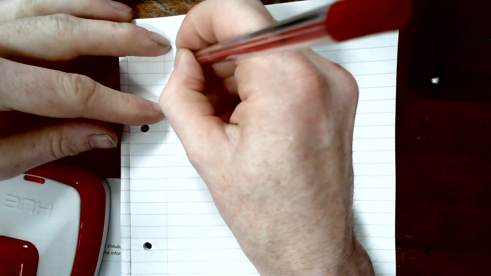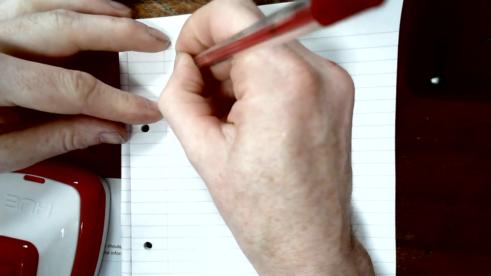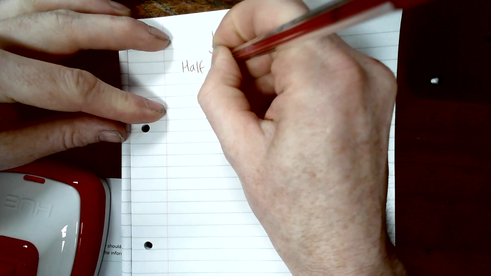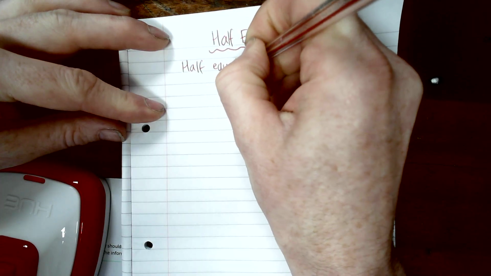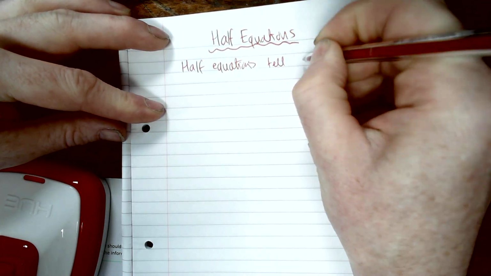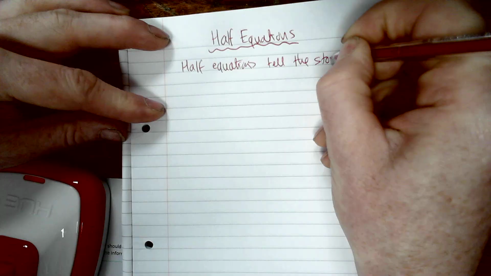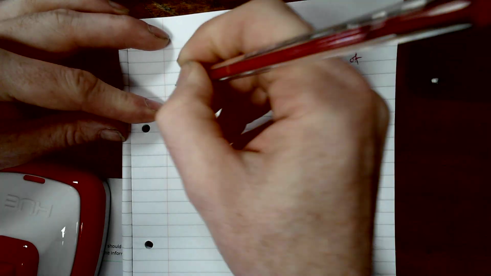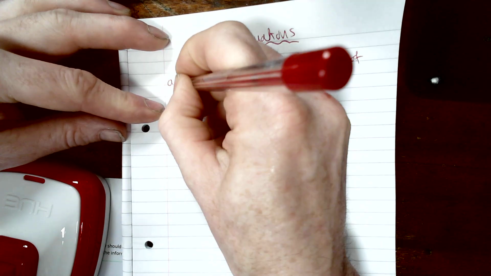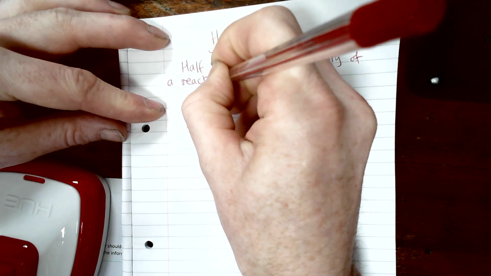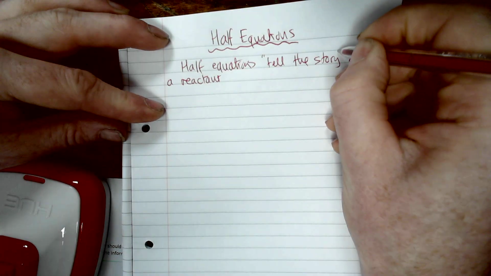So I'm going to tell you what a half equation is. Half equations tell the story of a reactant. Tell the story of is a bit like poetic, isn't it?